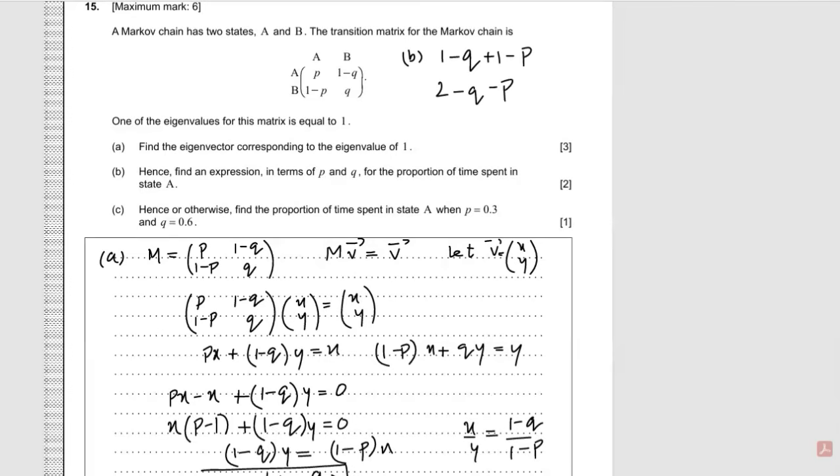So this is the total. It's talking about A. The probability of being in state A will be 1 minus Q over 2 minus P minus Q. That will be my answer for part B.